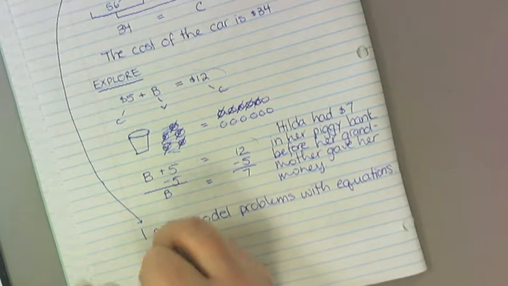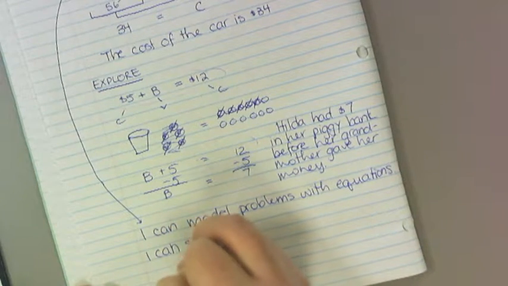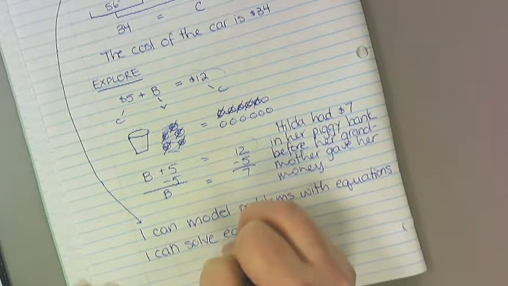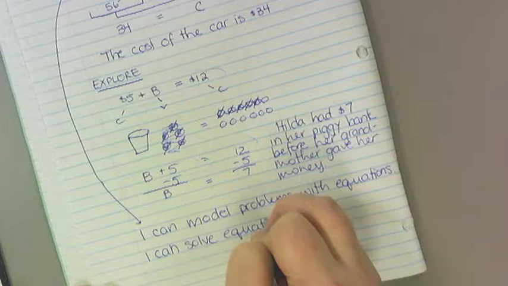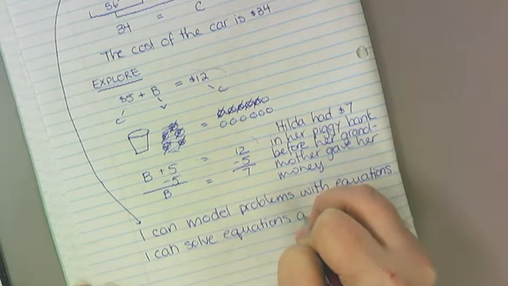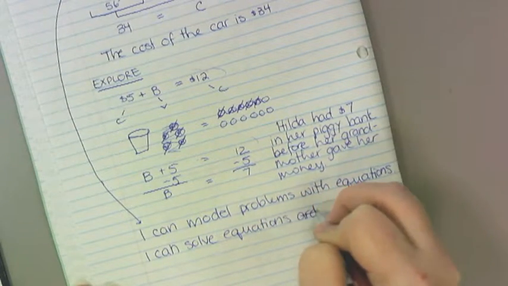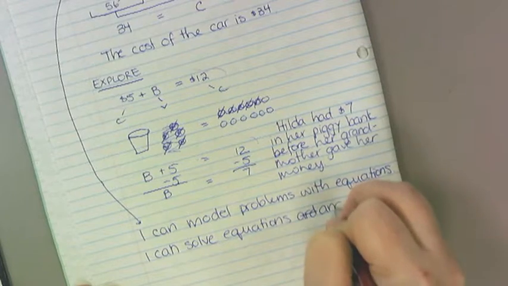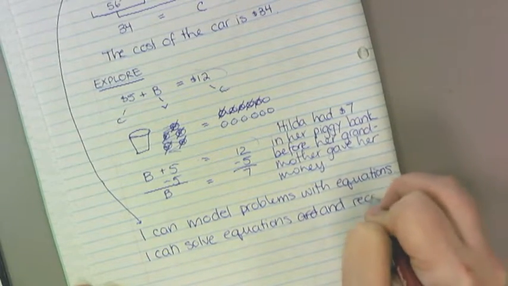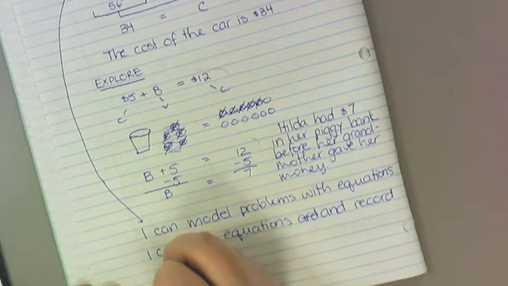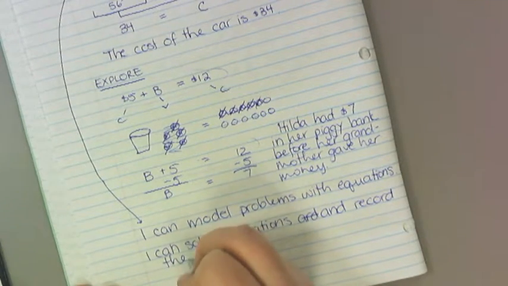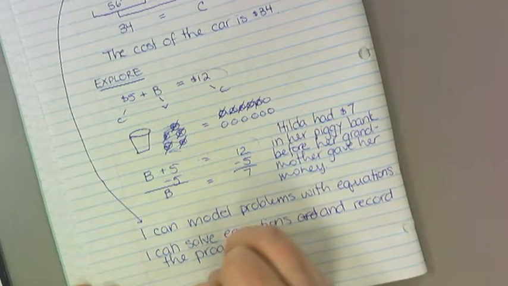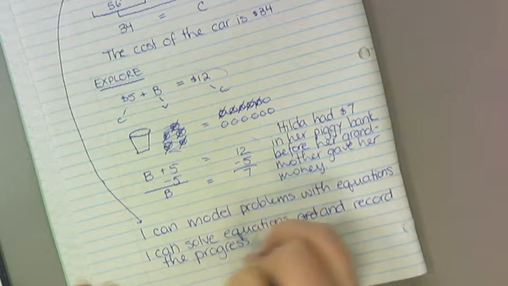I can solve equations and record the process. What do you think they mean by record the process? Kind of like show each step as we go. Yeah, show your thinking. Yeah.